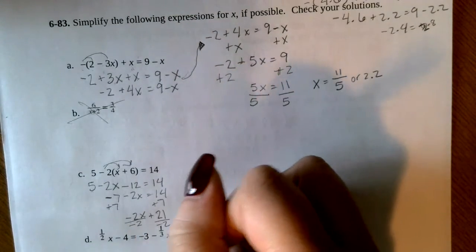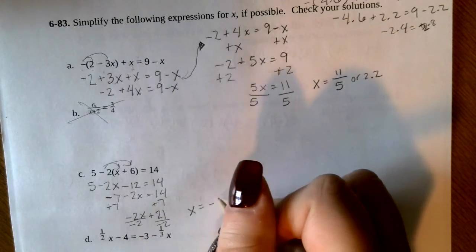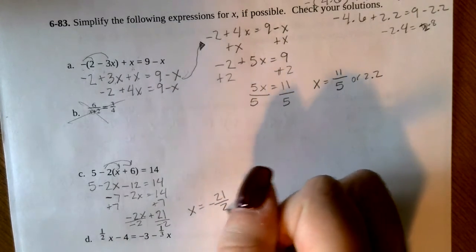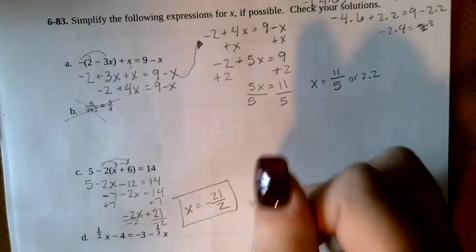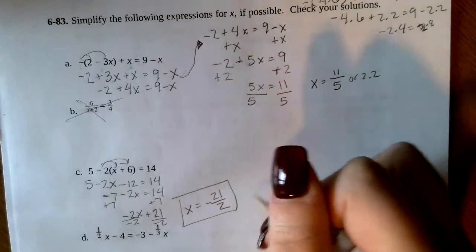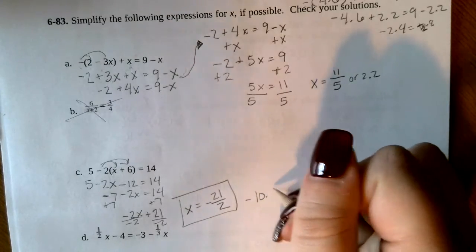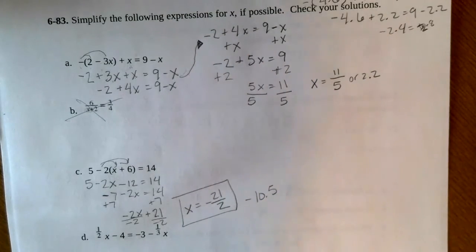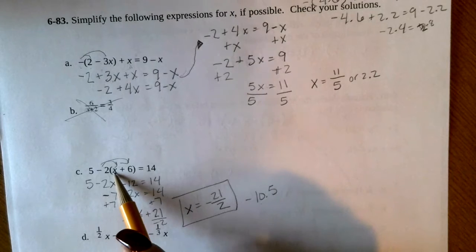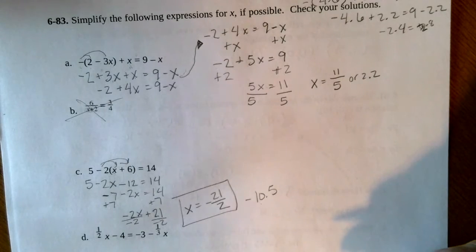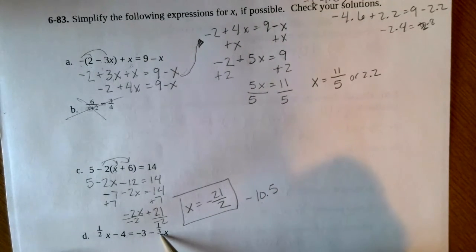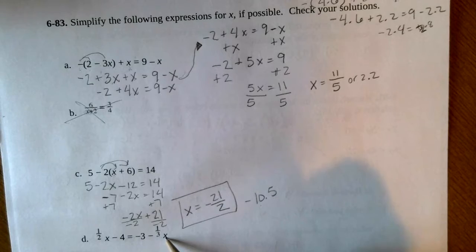All right, so that leaves me with x, and we're just going to leave it as the fraction. We don't have to convert it, or if you want to put it as a decimal, you certainly can, but you don't have to. It would be negative 10.5. And then we could plug this back in for our x to double check and make sure that it was correct.